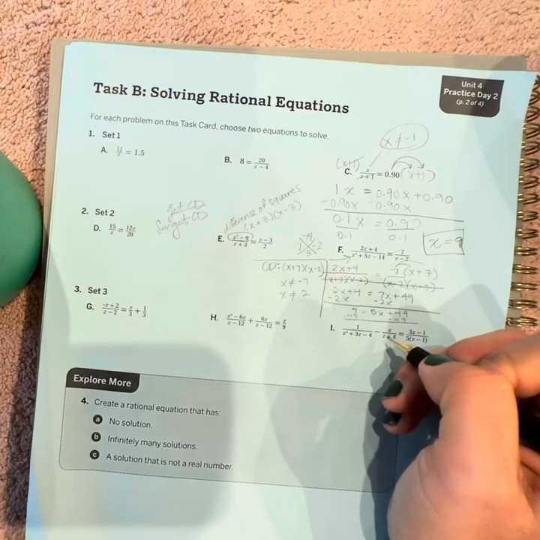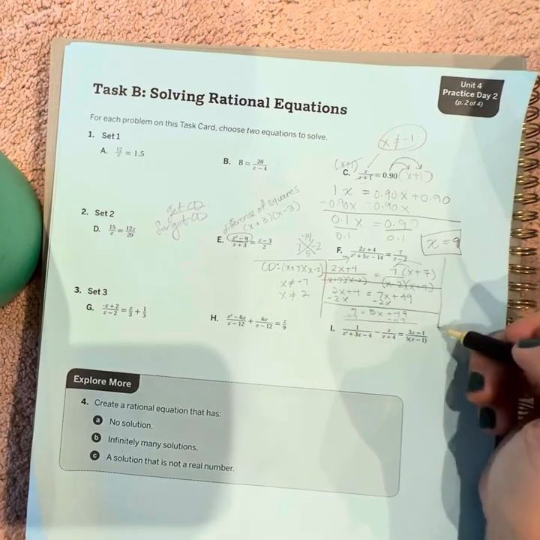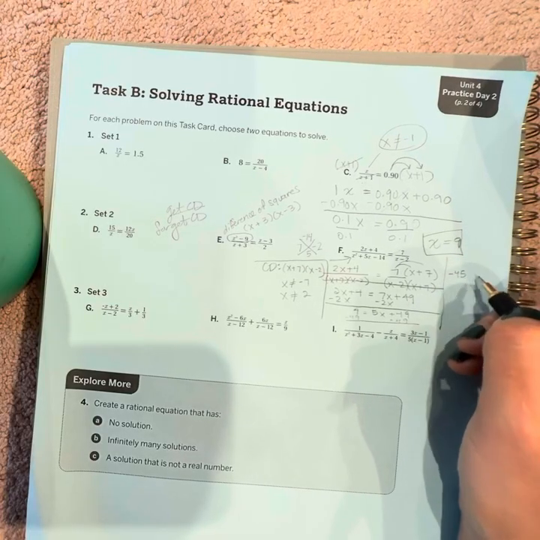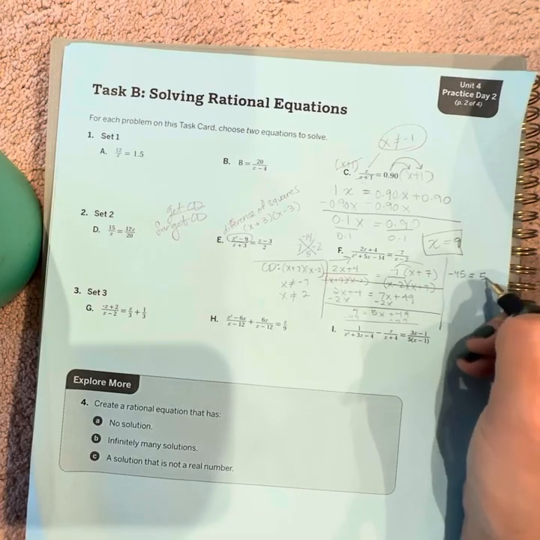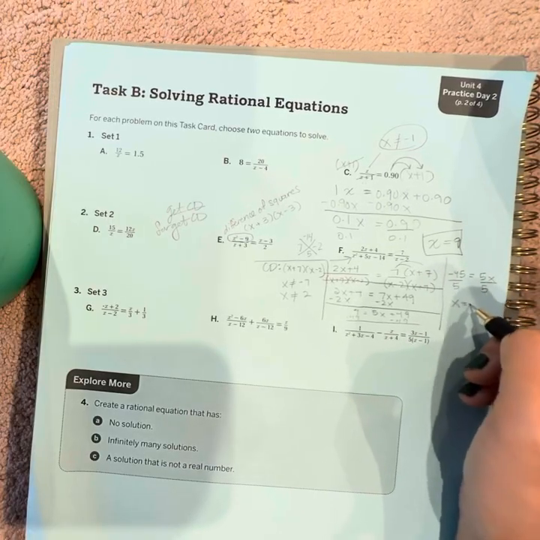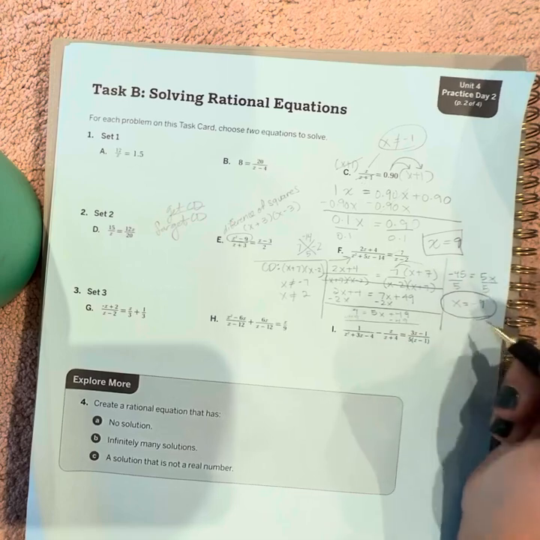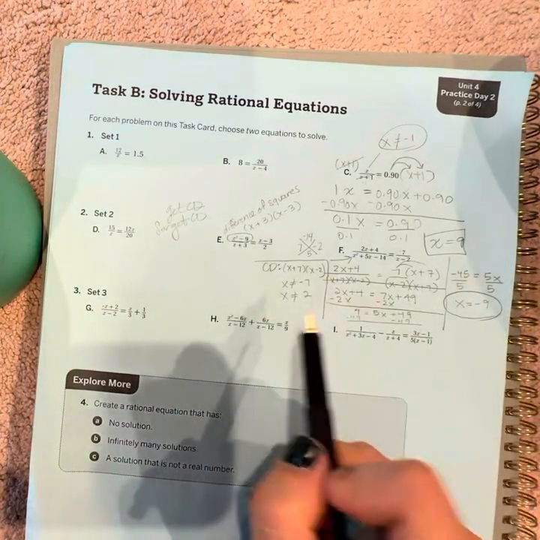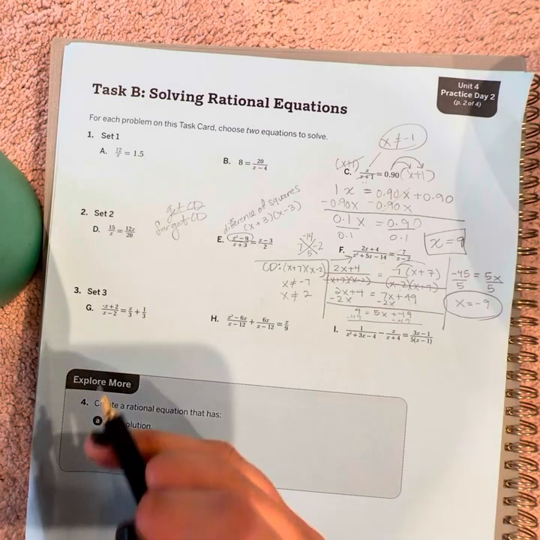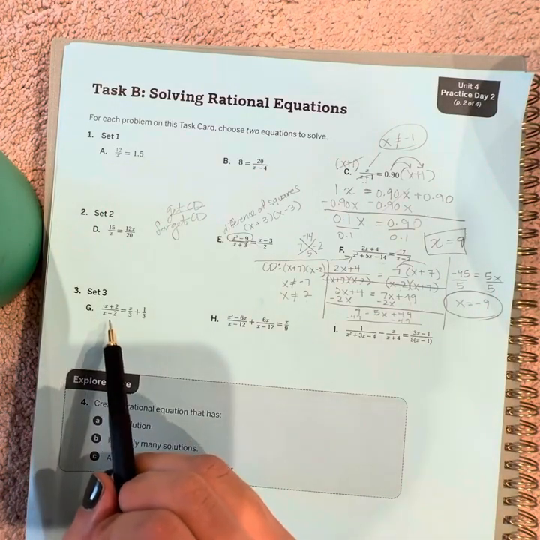And we get, let's go over here, negative 45 equals 5x. Divide both sides by 5, and x equals negative 9. All right. It doesn't violate negative 7 or 2, so it's fine. Okay. And then, ooh, I is tricky. Okay. So let me just look through here. Everything looks pretty chill.